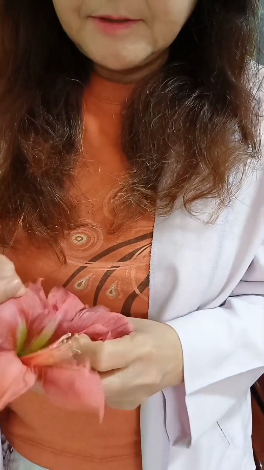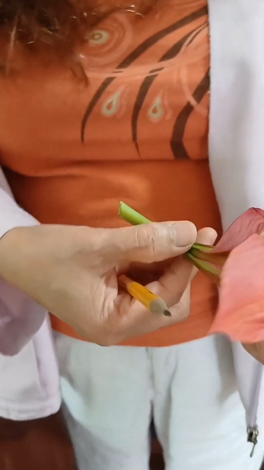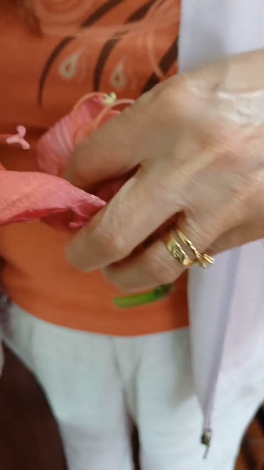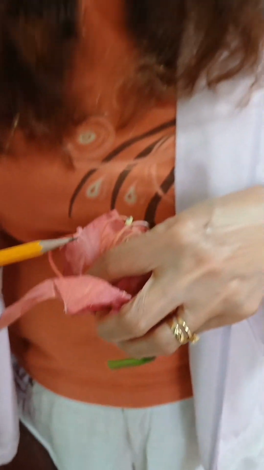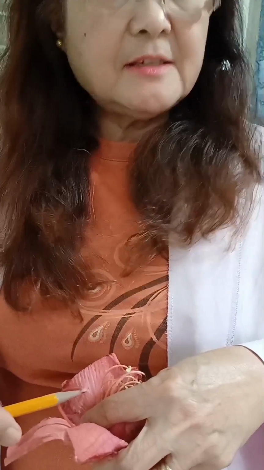Alright, now I've shown you already the stamens a while ago. Now this one is the pistil. This entire thing which goes down to the ovary is the pistil. It has an expanded top, which we call the stigma. This expanded top is sticky, so that pollen grains could easily stick to it during pollination.